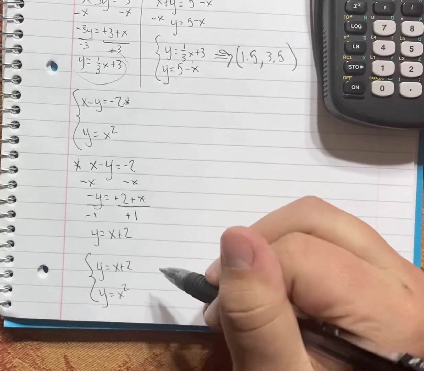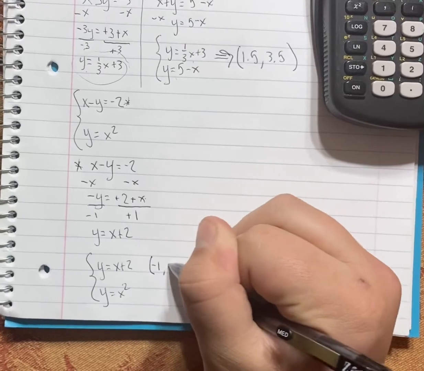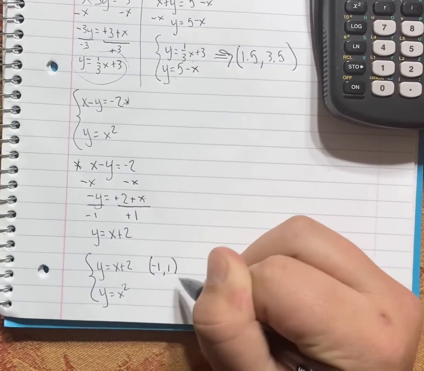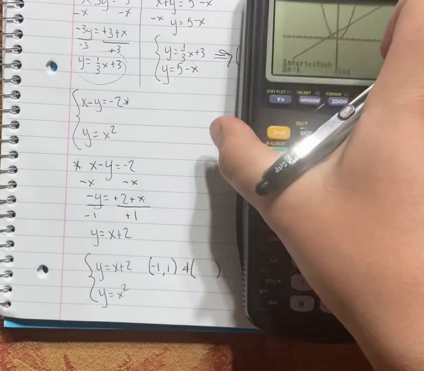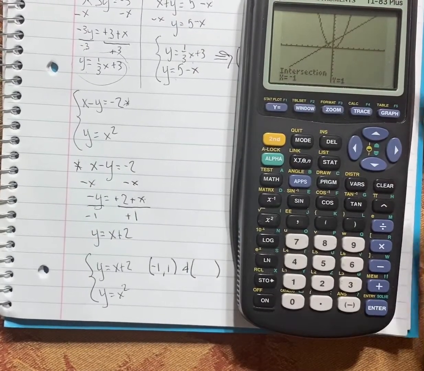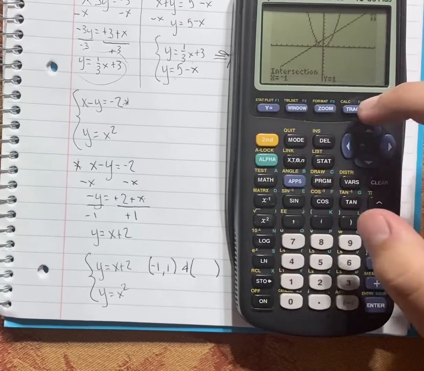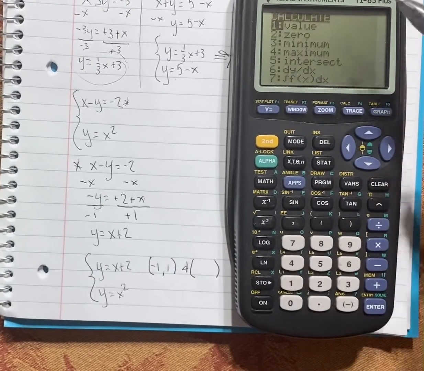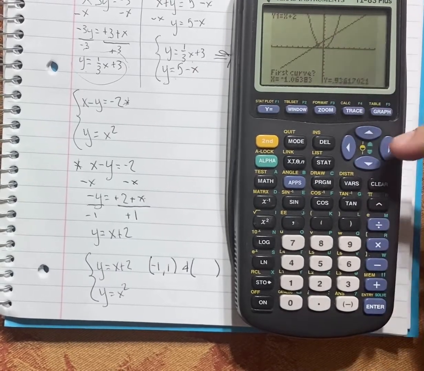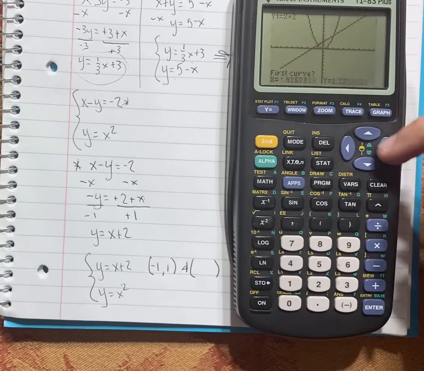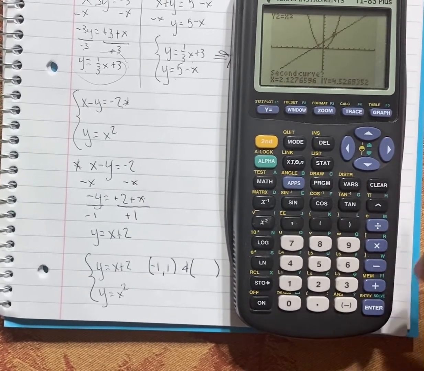I'm going to write that down for us because we have 2 possible answers for this. So -1, 1. And this is going to be our second one, and I'll leave that space open. And we're going to do the exact same thing to find the other intersection for us. We're going to hit second and trace. And we're going to hit 5 again. But instead of finding this point, we're going over here to this point. So we're going to bring our cursor over there as close as we can to that point, hit enter.